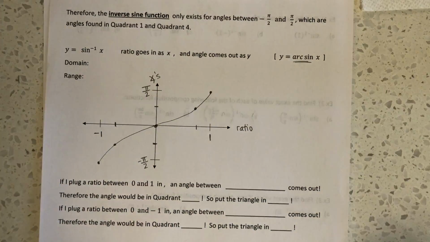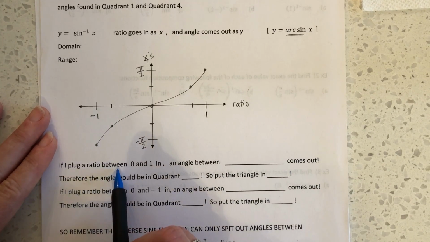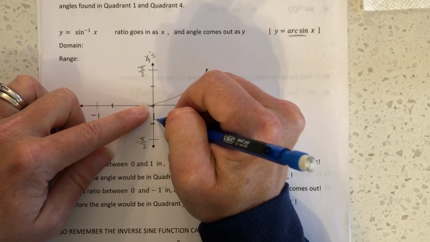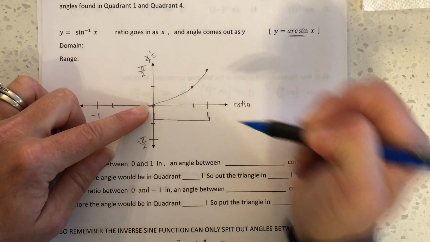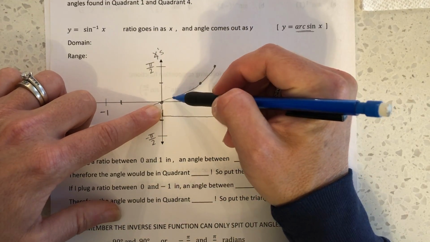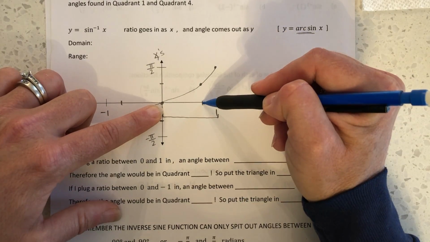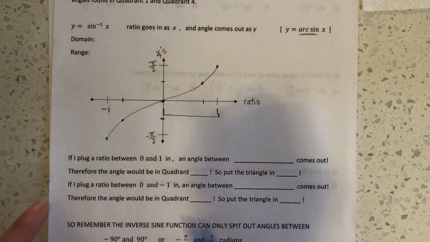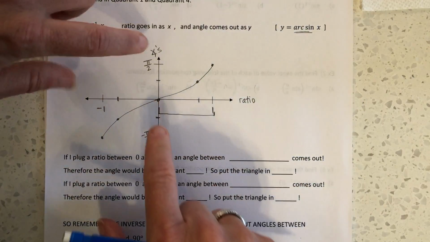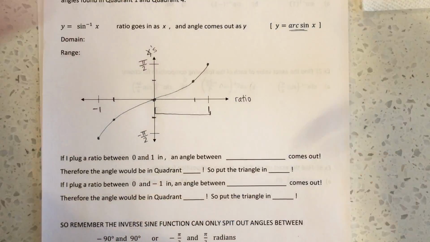So now we can read it. Look what it says, all right? If I plug a ratio between 0 and 1 in, any one of these ratios, that angle comes out. If I plug a ratio between 0 and 1 in, then an angle between 0 and pi over 2 will come out.